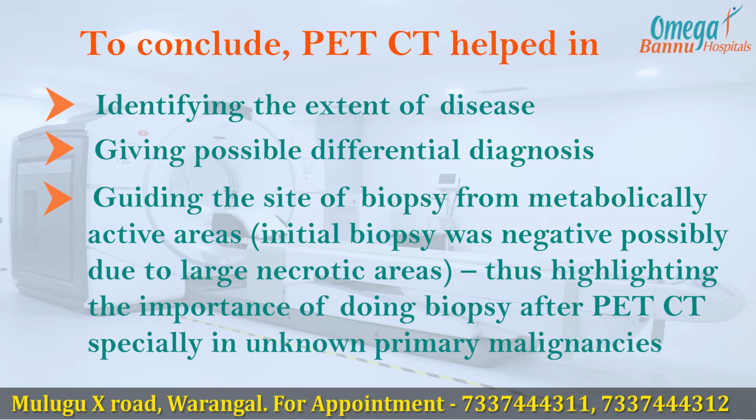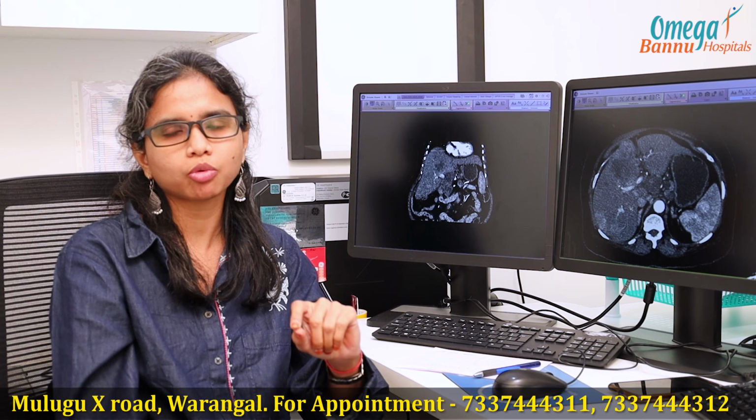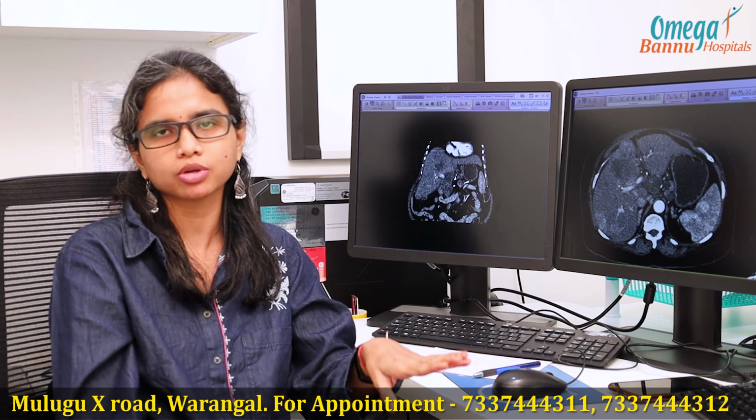Initially, even though the biopsy was attempted twice from the liver lesions, it was negative. Now they have to do the biopsy from the periphery of the lesion, where there are viable cells which are FDG avid. The central necrotic portion is not FDG avid. So hitting the needle in the center portion doesn't yield any positive results.